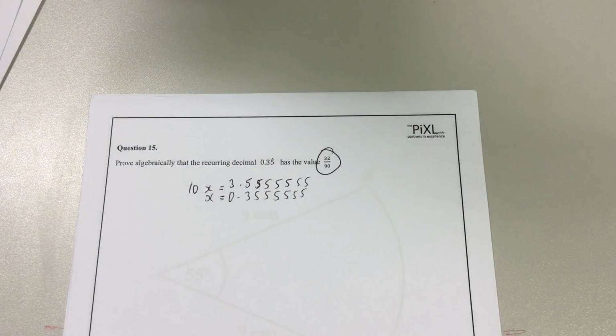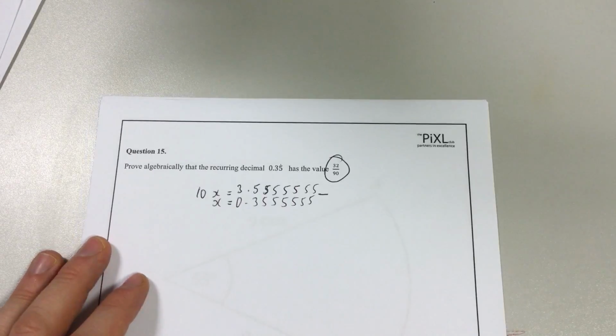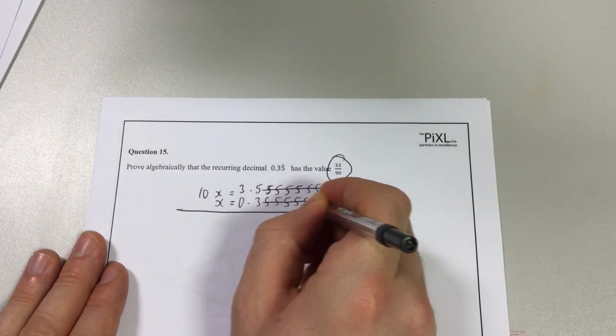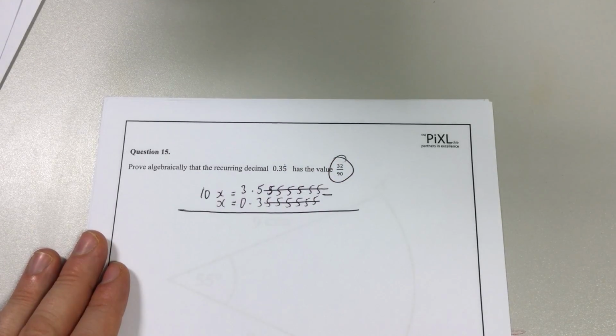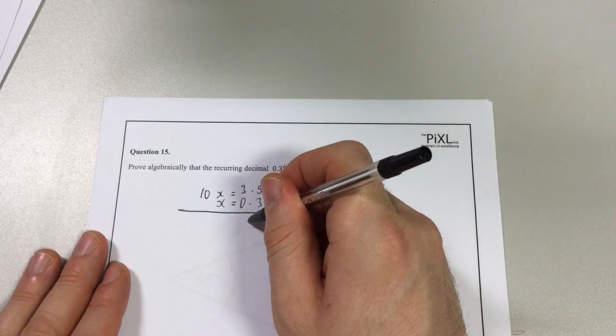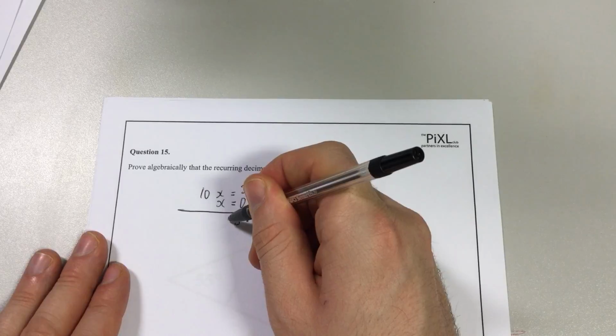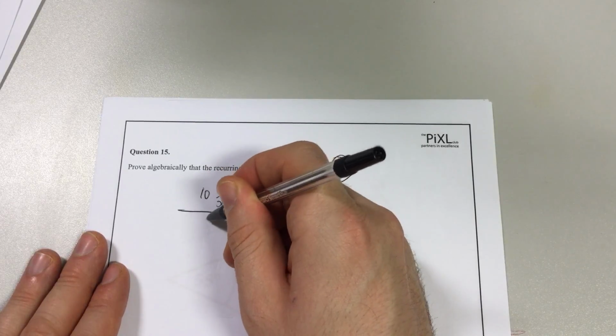So if I have something and I take the same something away, it doesn't matter how big it is, it's going to disappear. So what we're going to do is take them away, and what that does, it eliminates the recurring part of this decimal. They've gone because they're taken away from each other. Now I'm going to work this out. So if I take away 3, it's 2, 3 take away nothing is 3, and I've got 10x take away x, which is 9x.